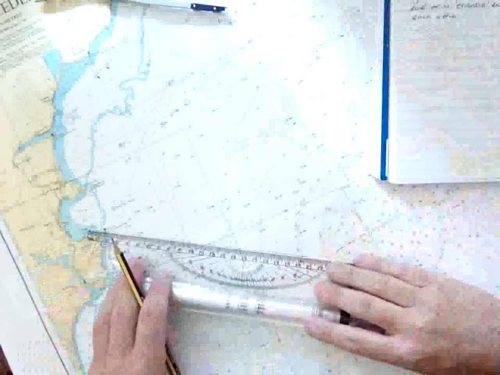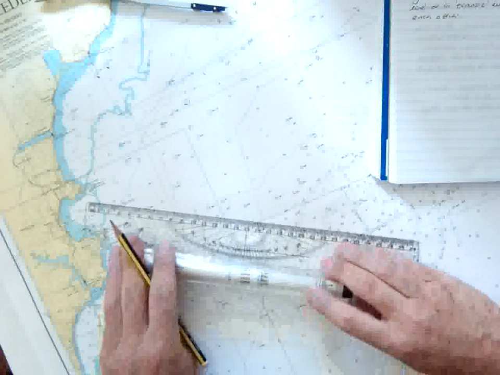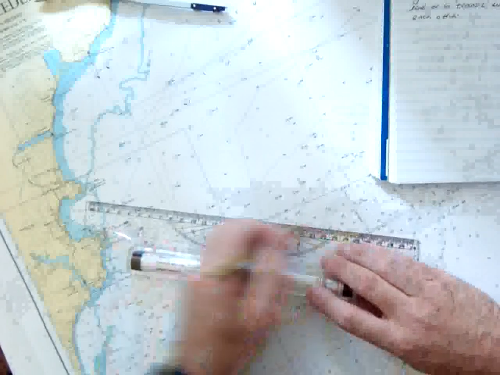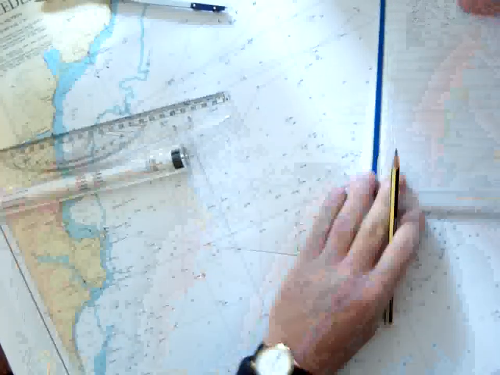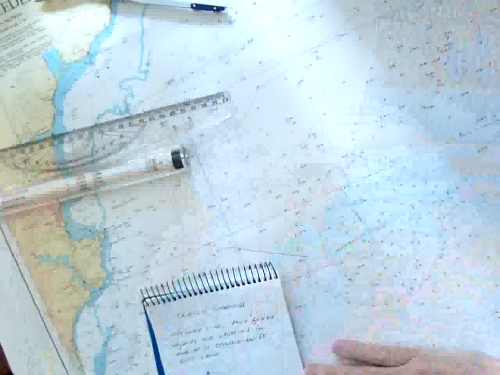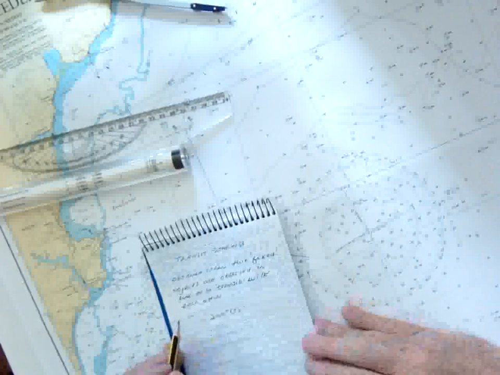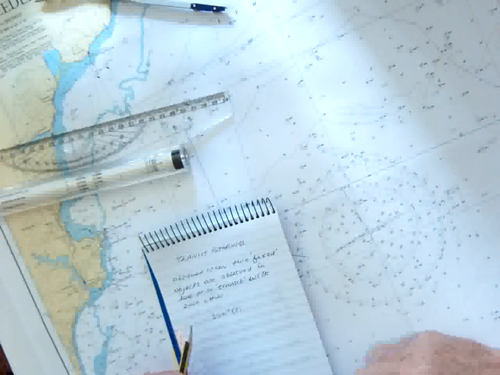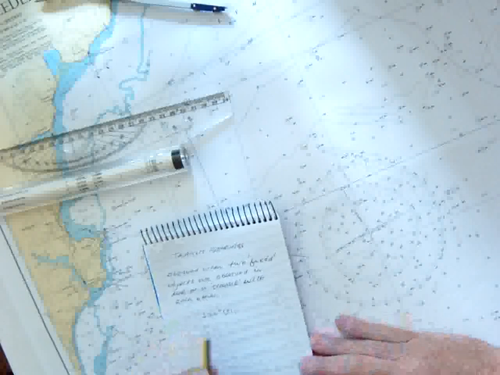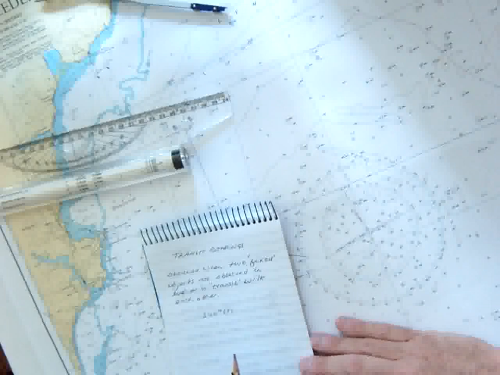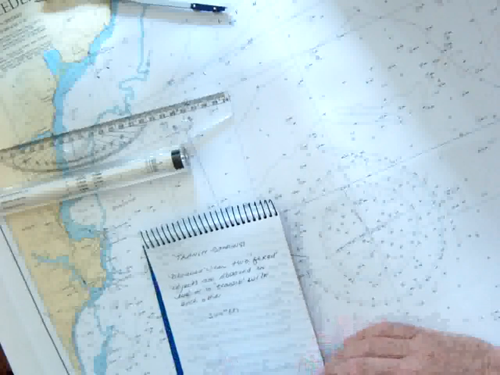We can then look at the true bearing on the compass rose on the chart, and from that we can see that the true bearing of the two in line is 300 degrees true. So whatever bearing you obtain on the vessel from your compass, you can compare to this bearing, and that will give you your compass or gyro error.